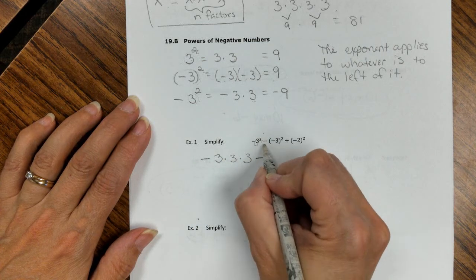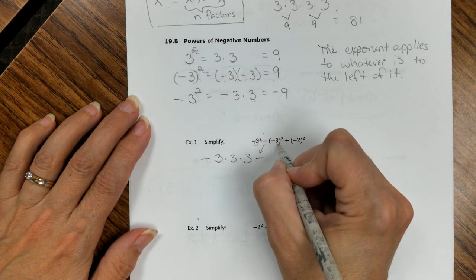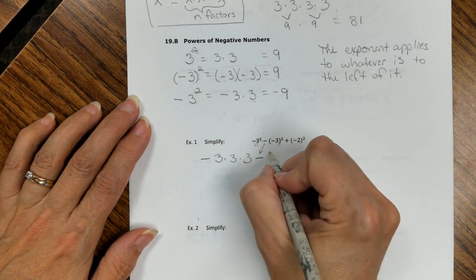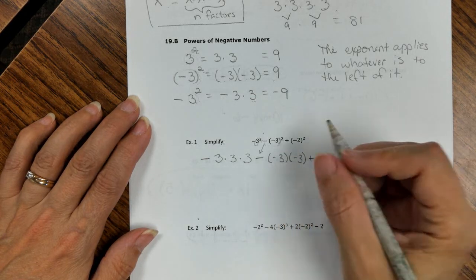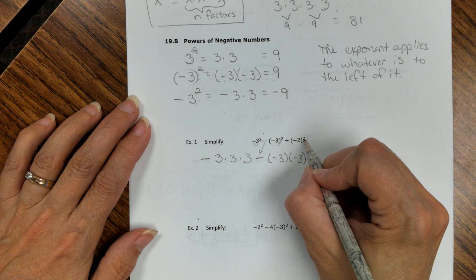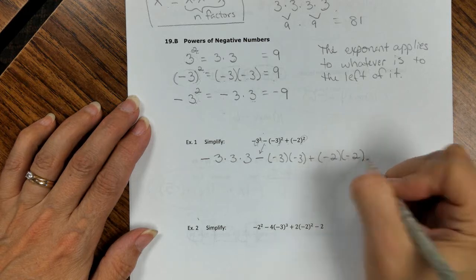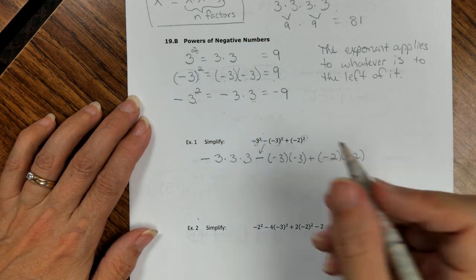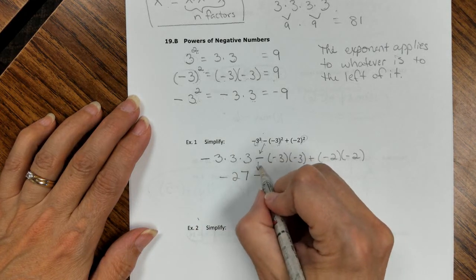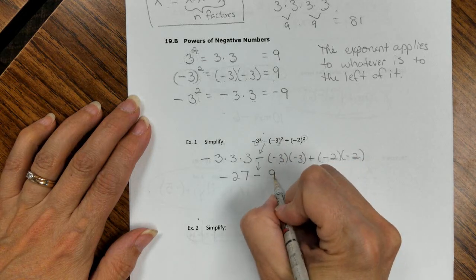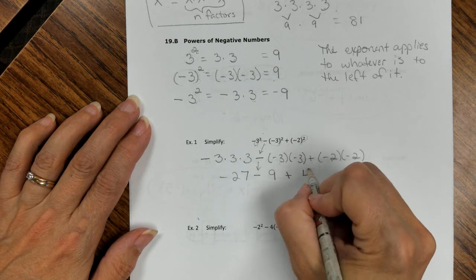Now here's minus. That exponent applies to the parentheses, so the whole thing in parentheses: negative 3 times negative 3. Plus, and again there are parentheses, this exponent goes to everything in the parentheses, so negative 2 times negative 2. So this is negative 27 minus, negative 3 times negative 3 is positive 9, plus negative 2 times negative 2 is positive 4.